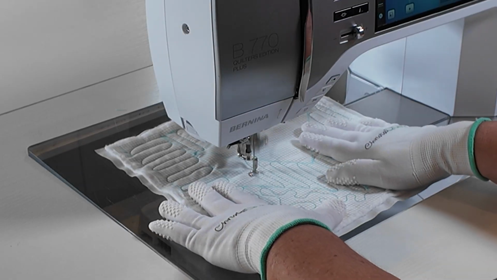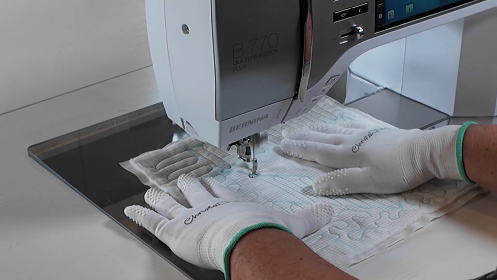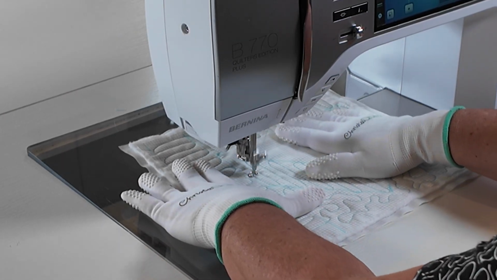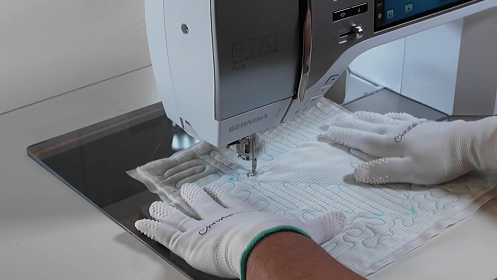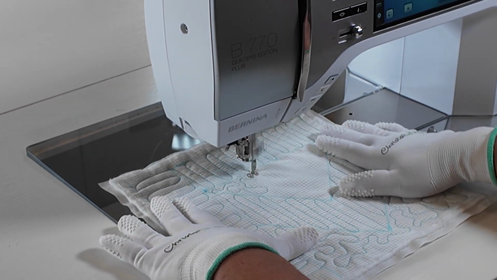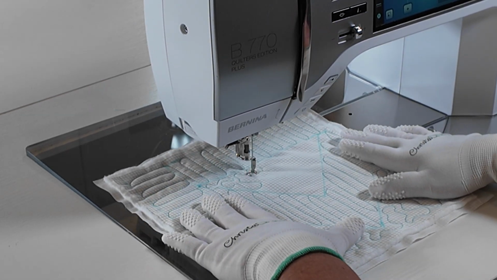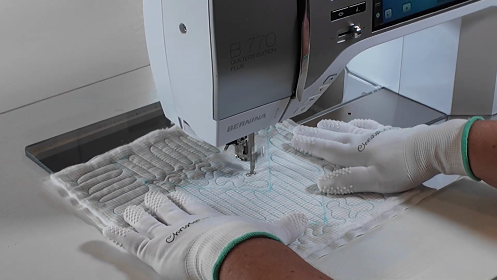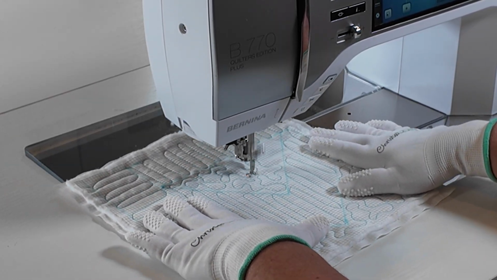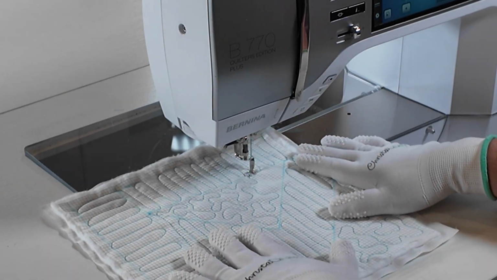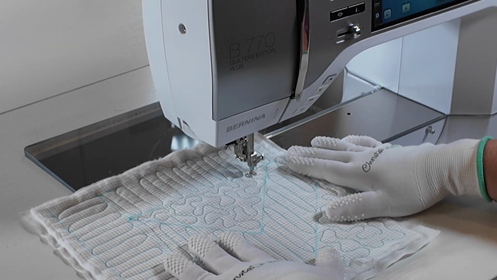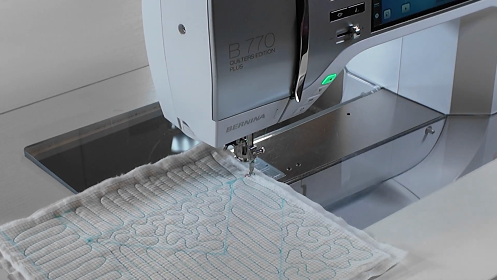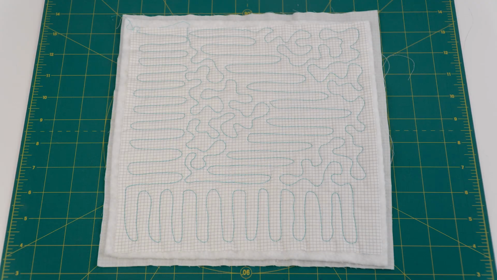As I fill in the gaps in this sample with more quilting, it's going to draw up any of that excess fabric and reduce the puffiness of the overall quilt. I'll finish off the last background section with some more stippling for a completely custom quilted block. Here are several variations of switchbacks. They are very versatile to stitch.